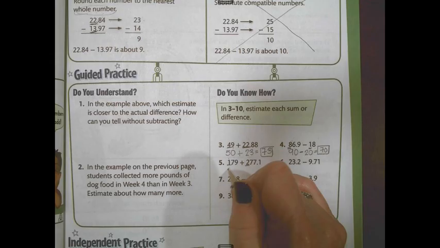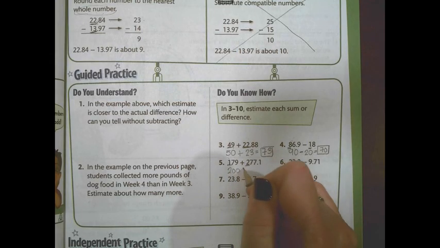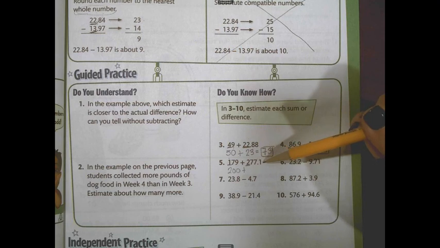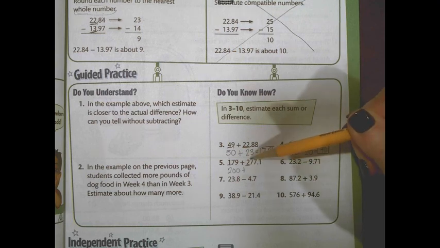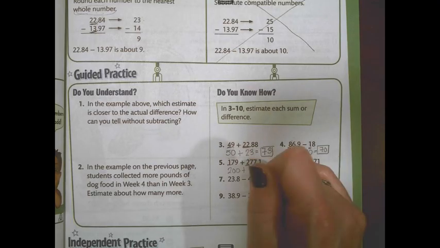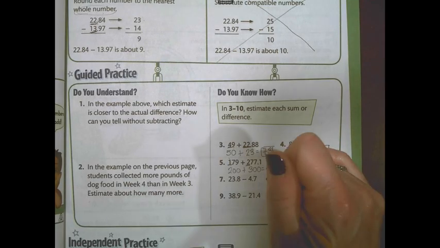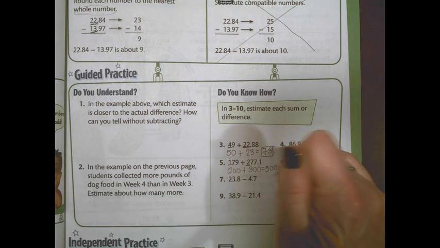So the first addend becomes 200. Looking at 277 and 1/10, the 7 in the tens place is greater than a 5, so it tells me to raise the score on my rounding digit, so this becomes 300. All right, real quick, you can do that in your head. 200 plus 300 is 500, and that's because 2 plus 3 is 5, and then you're working with hundreds.